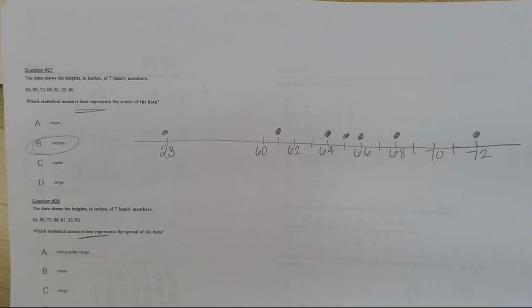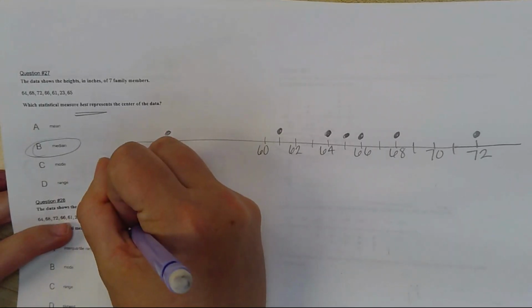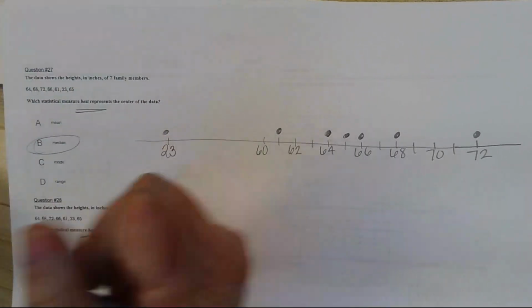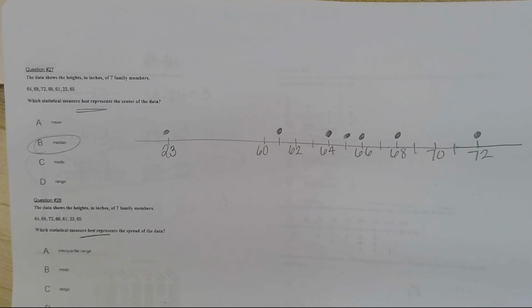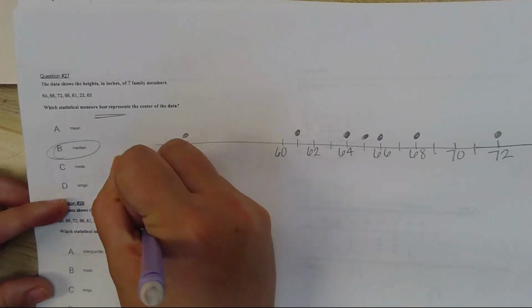Now 28 is the same data set, but instead of asking for the best measure of center, it asks which best represents the spread of the data. What's another word for spread? Range, interquartile range. It means range and interquartile range, but what are both of those called? Variability.